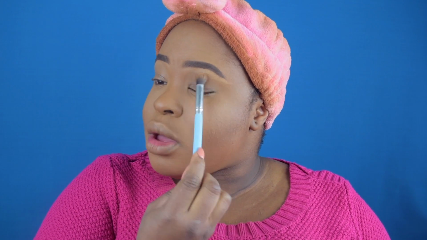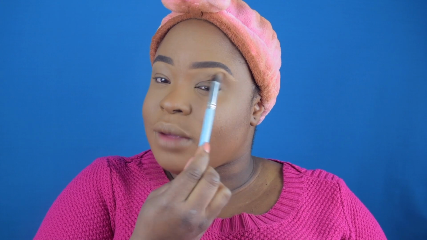Again, just the way I blend this side of the eyes, I'm gonna blend this side of the eye as well. The whole purpose is just to make sure the concealer blends in well with the eye, so it's not looking a bit too different. Remember, we baked our face earlier on.